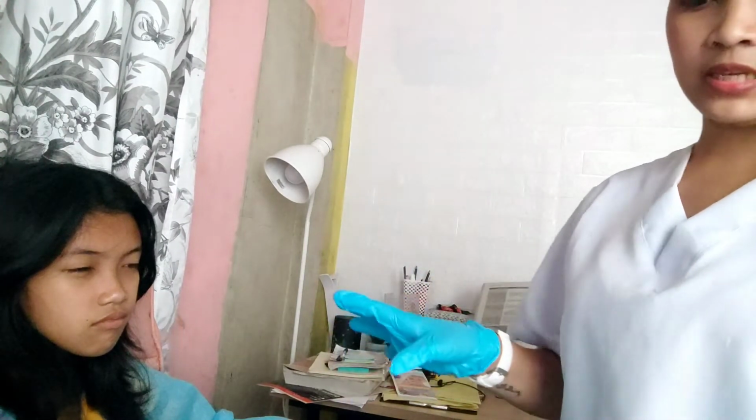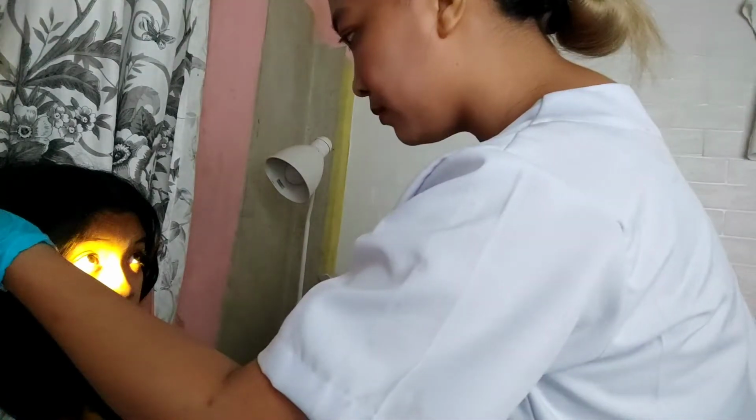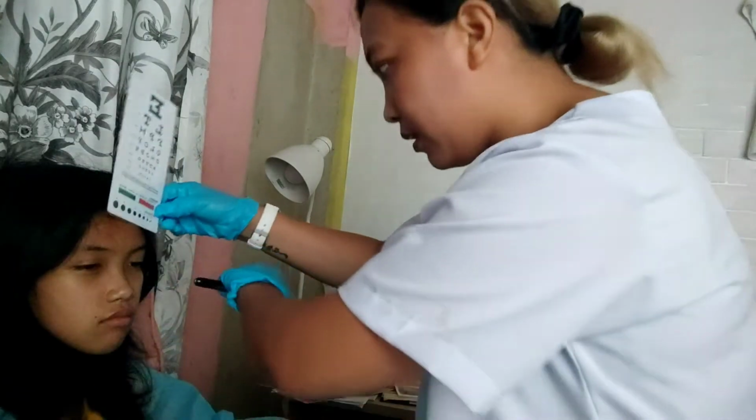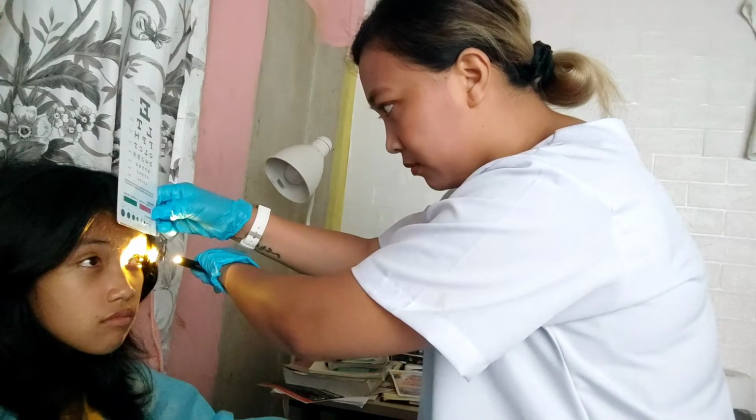Alright, so upon shining the light towards the client's pupil, the pupil constricted. Now we will be seeing what size it constricted to. So, ma'am, I need you to open your eyes and look at me directly, please. Okay. Now, upon measuring the size of the pupil as we shine the light towards it, both her pupils constricted to 3 millimeters.